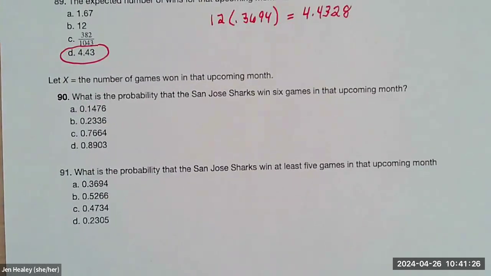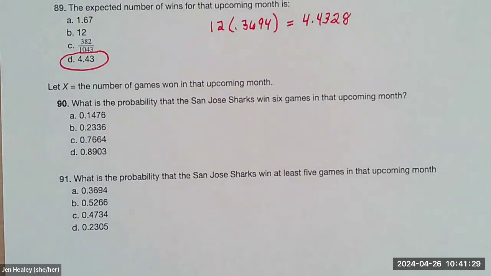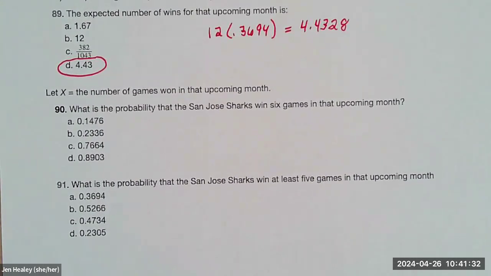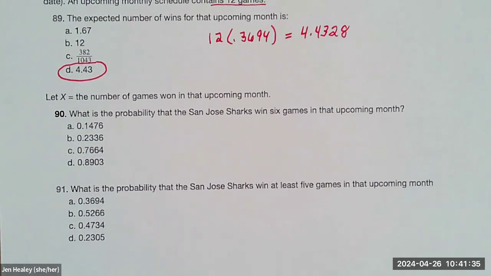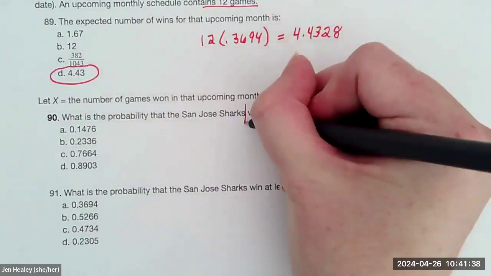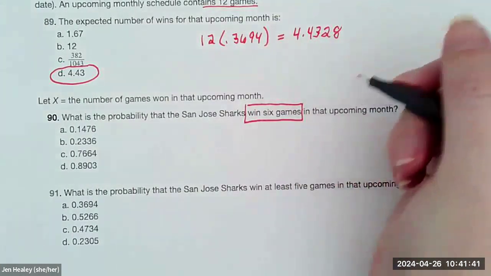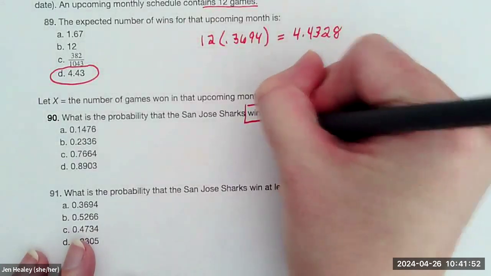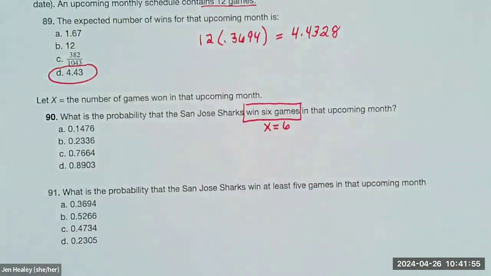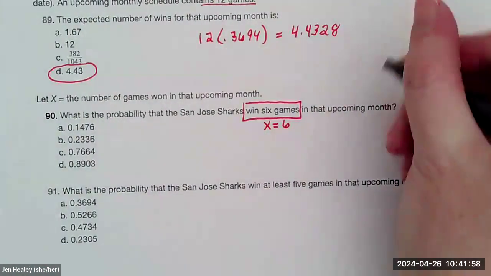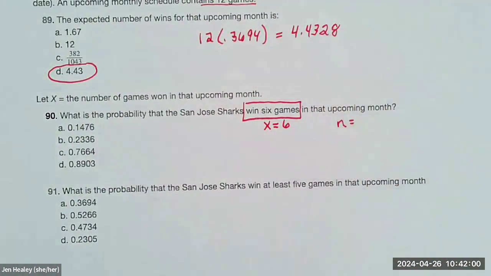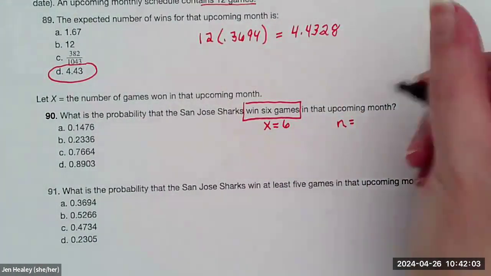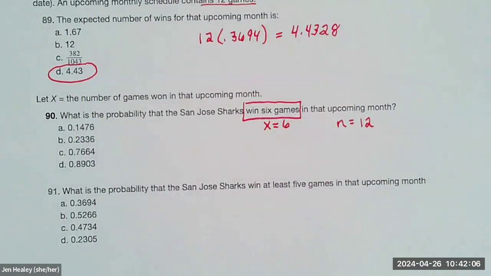But now, here's where our formula starts to come in. What is the probability that the San Jose Sharks win 6 of the games in the upcoming month? Win 6 games. It does not say win greater than 6 games. It does not say less than 6 games. It says they win exactly 6 games. So this is your X. X equals 6. Our N in this problem is the total number of games that they play in a month. And they told us they play 12 games in a month.